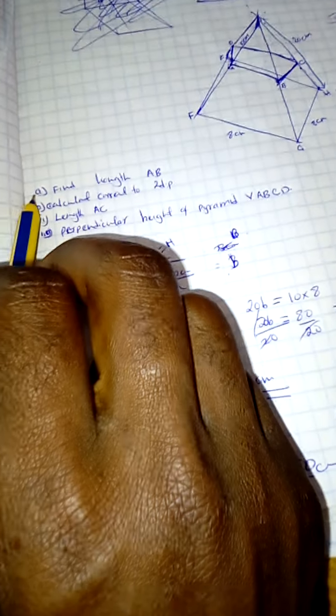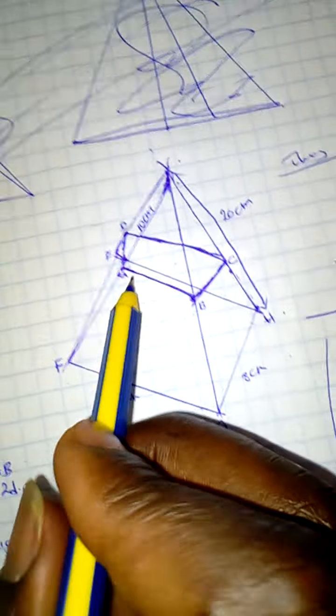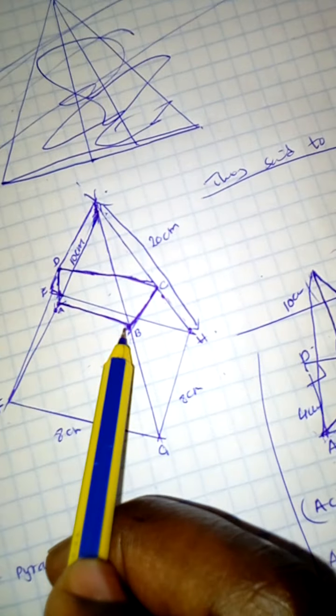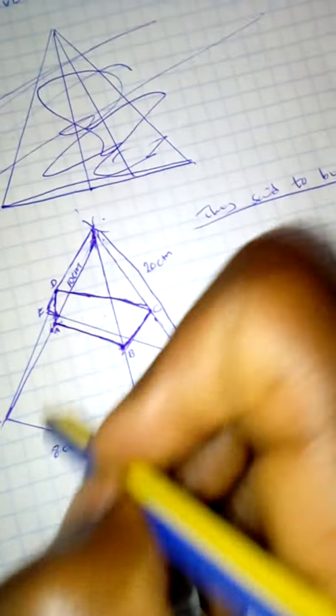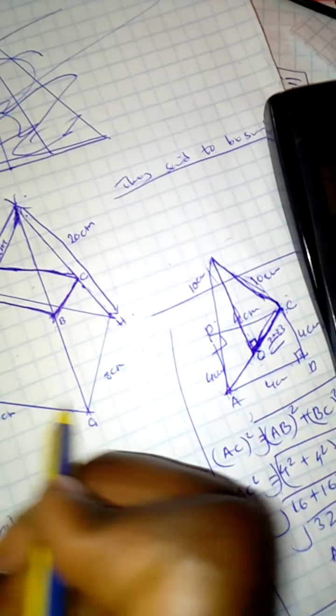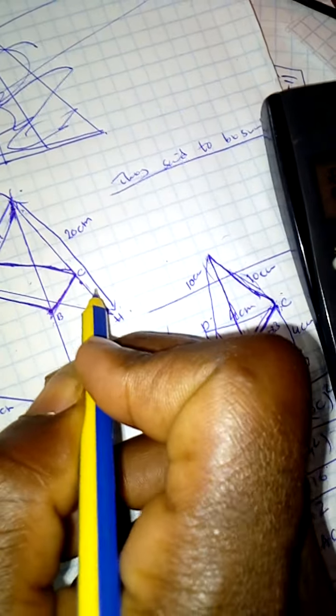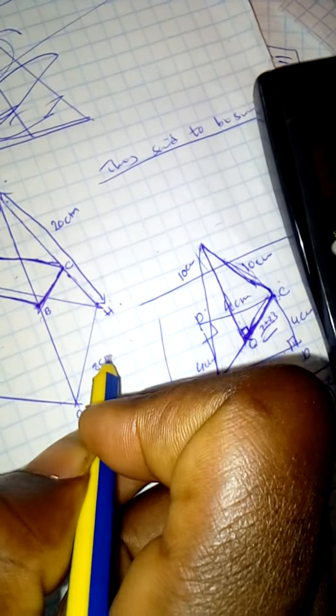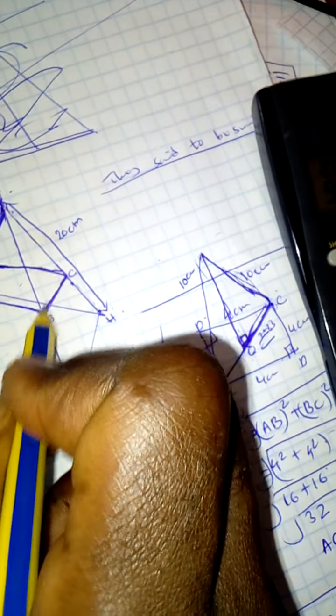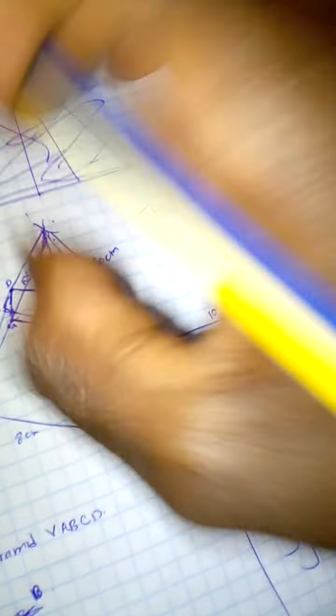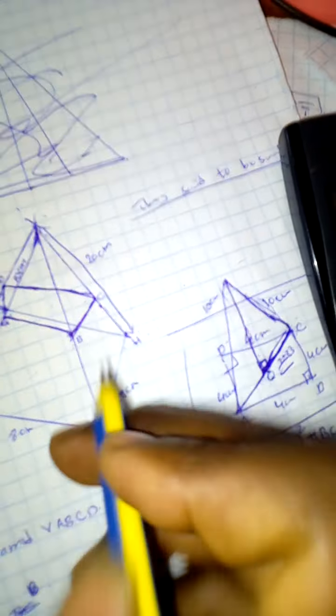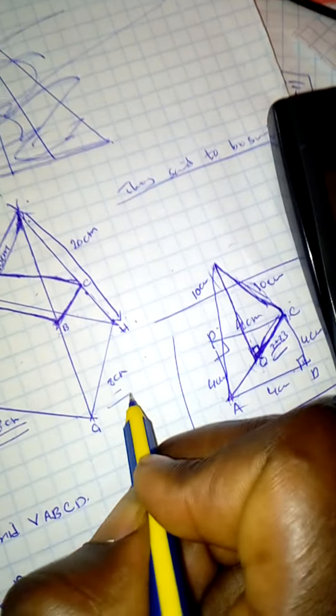Now just for revision, for those who don't understand, the first question was asking to find the length AB. See here, A and B, length AB. And remember, if you look here, this is the whole pyramid with a square base. That means the upper, smaller pyramid will also have a square base, the same shape but different lengths.